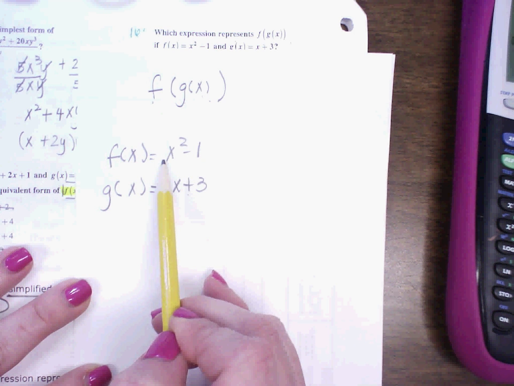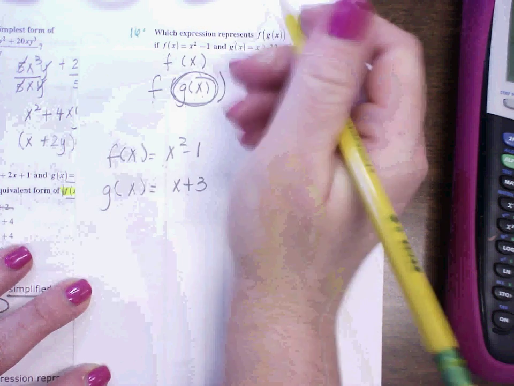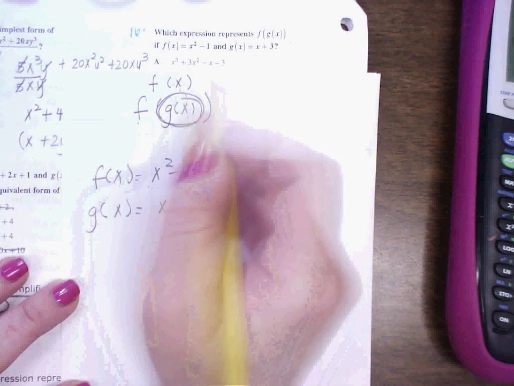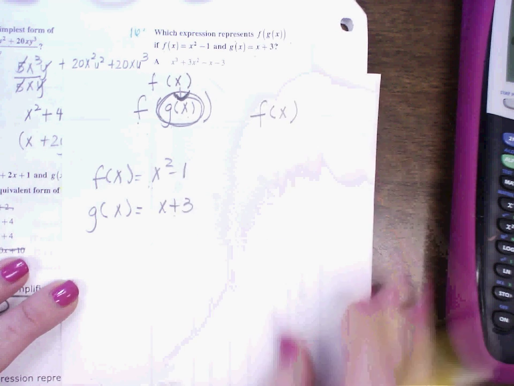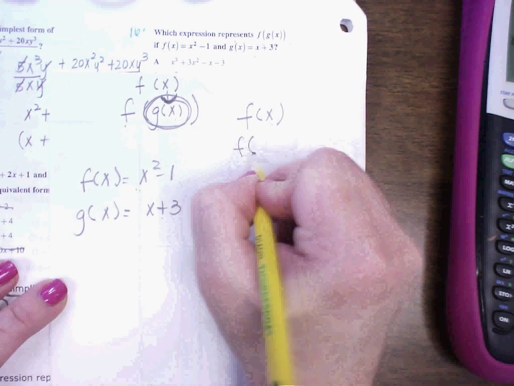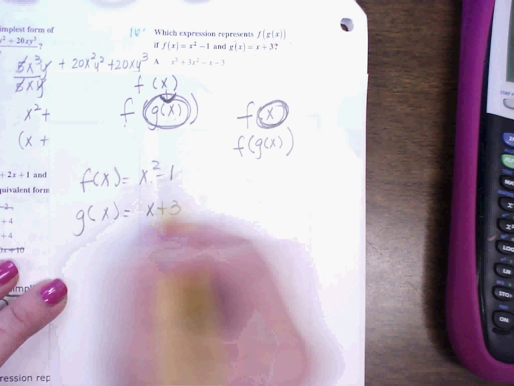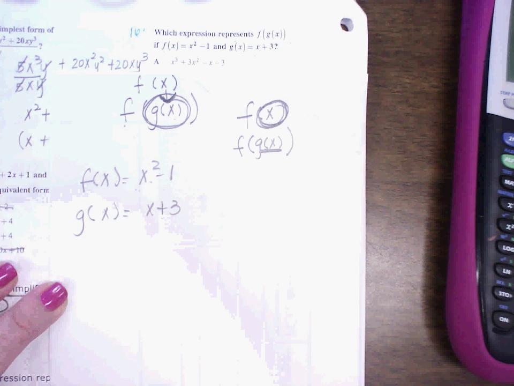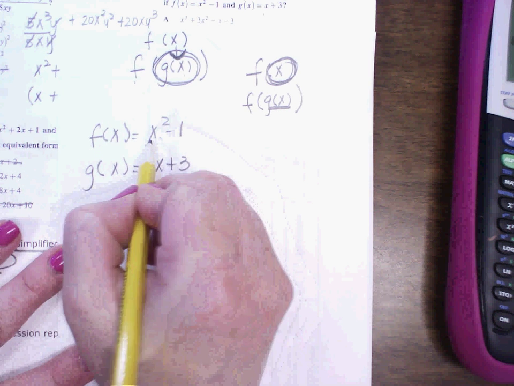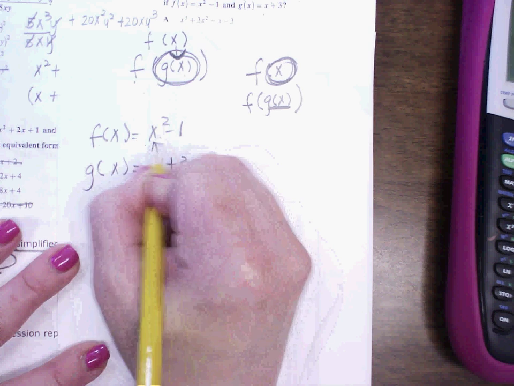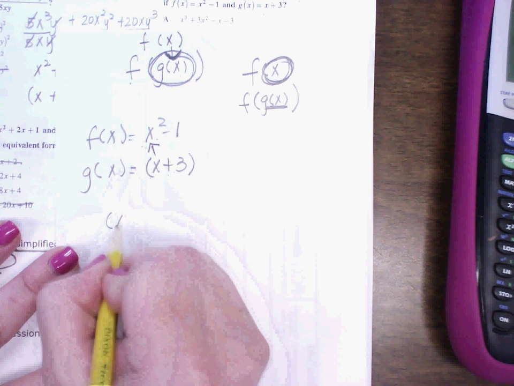It means that you go to f of x, and every time you see x, you plug in g of x, because that's supposed to be f of x. And the x takes the place of the what? That's f of x, but you want f of g of x, which means that x in f is going to be replaced by g of x. So I'm going to come here, and I'm going to plug in x plus 3.